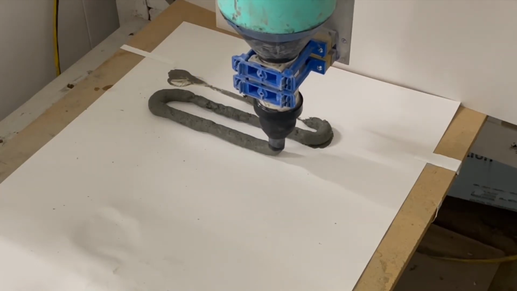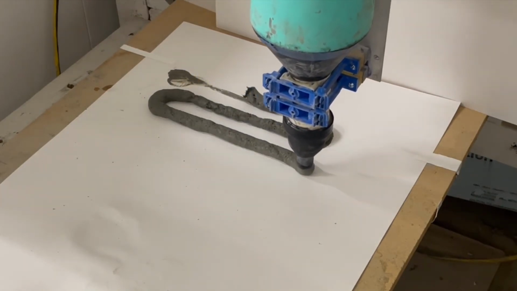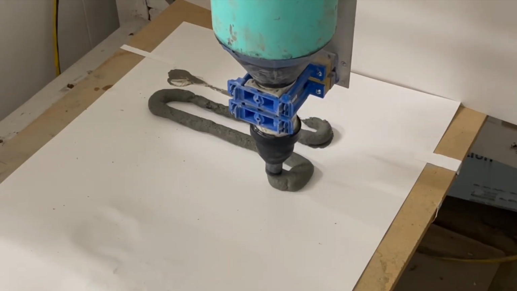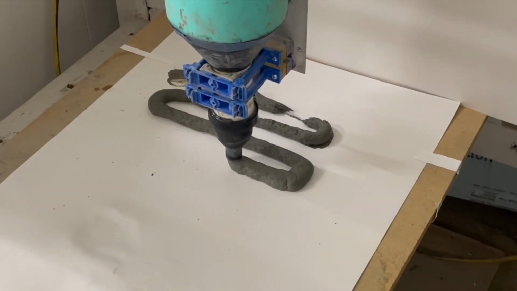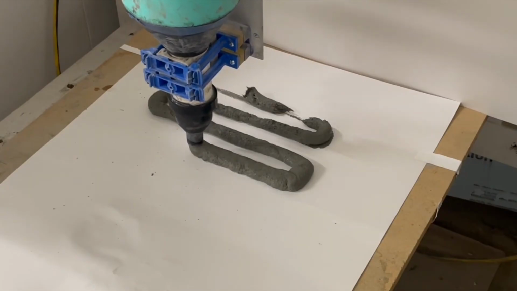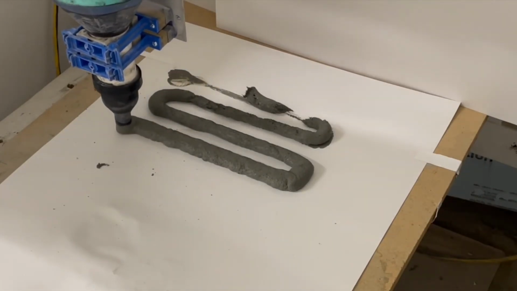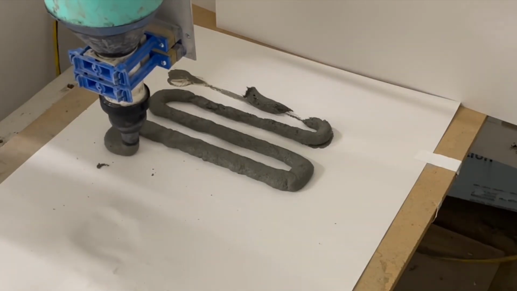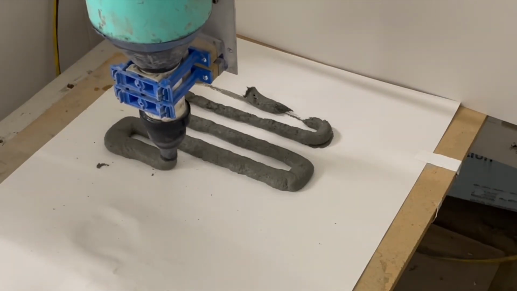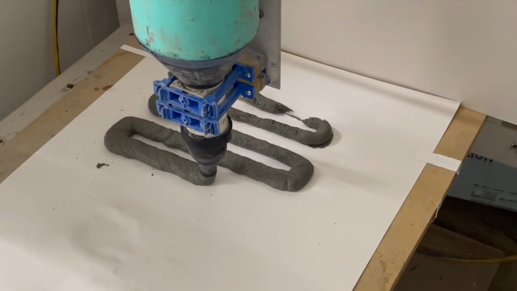Here is a test that we developed for finding the optimum print speed based on the material properties. In this test, multiple filaments are printed with a constant print head speed, but at different extrusion rates. Then the filament conformity and consistency are measured to determine the optimum extrusion parameters.